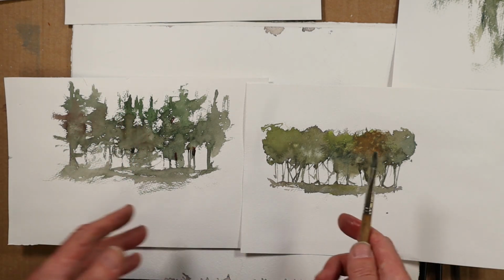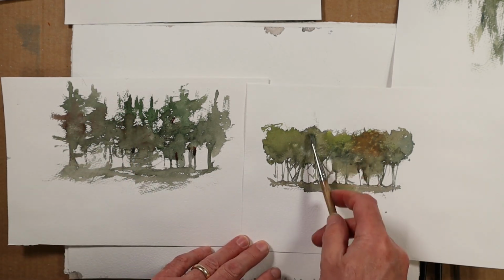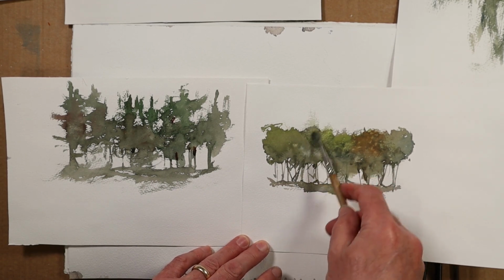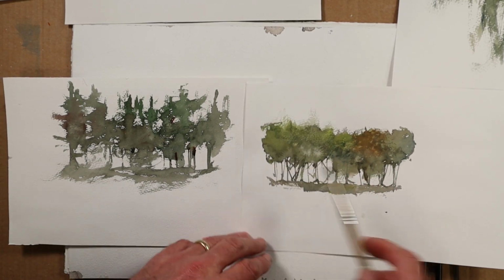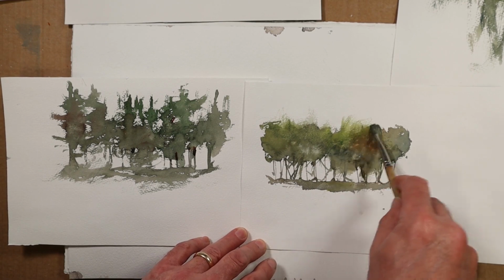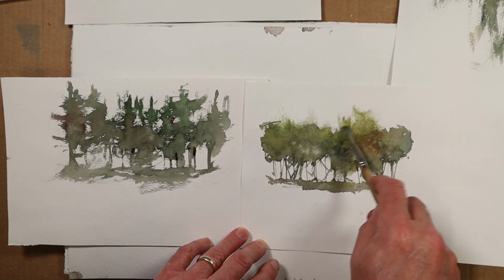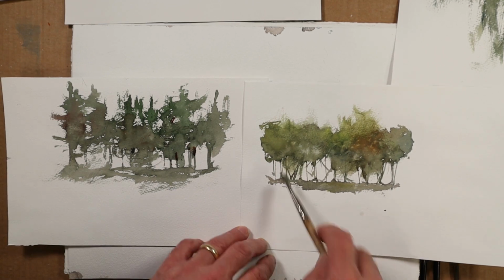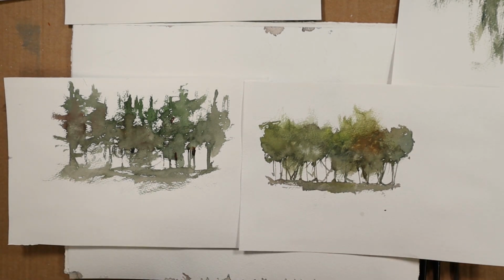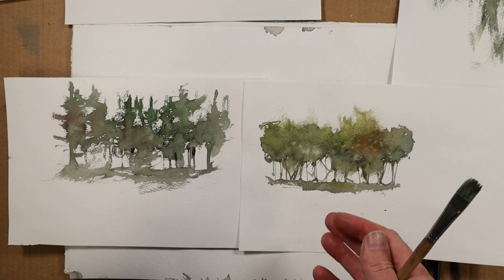It's the perfect brush for painting trees, as long as you're prepared to break out of the rules, let's say, of tree painting. I'm just playing around here, scrubbing away, and this is very different to a tight style painting approach.